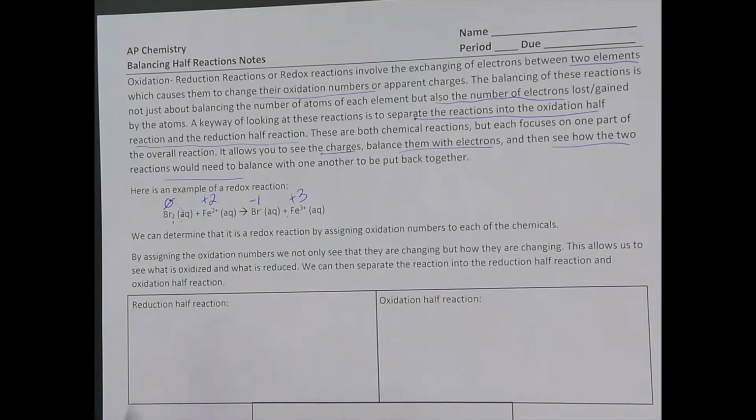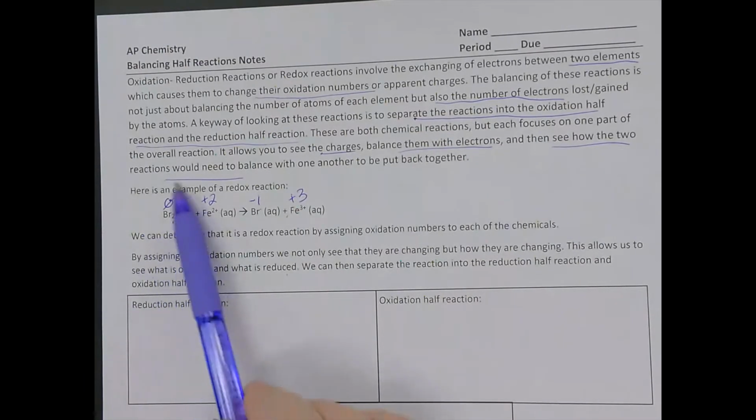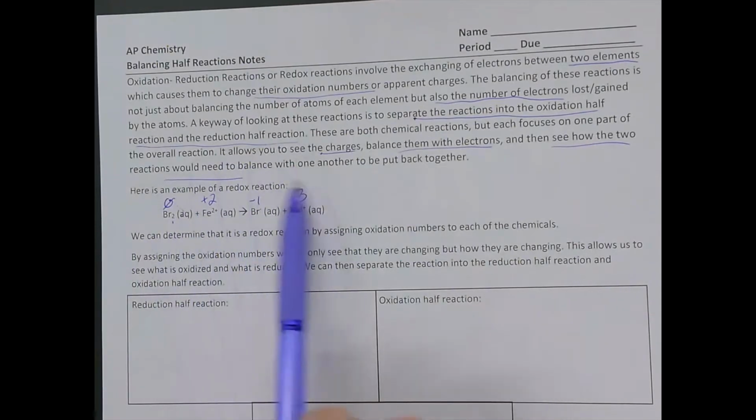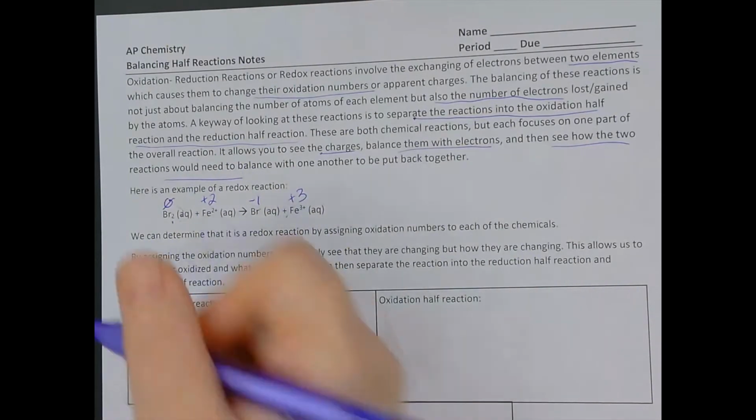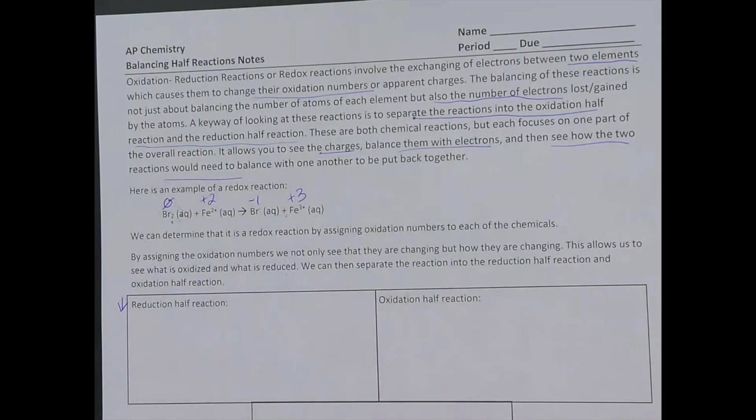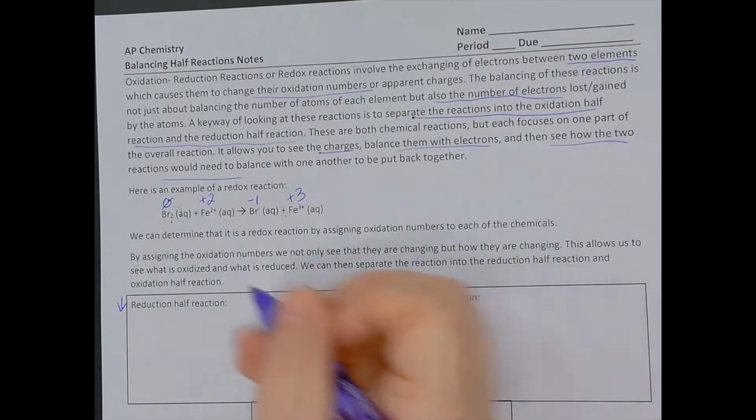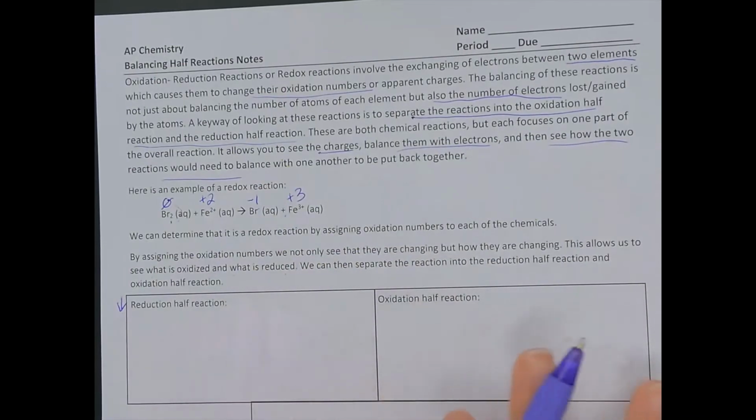So I always like to find my reduction reaction first. So we are going to look for a chemical where its charge, going from the left side reactants to the products on the right, its charge goes down. It is literally reduced. So bromine goes from 0 down to negative 1. That is a reduction. We can see iron goes from 2 to positive 3. That's going up. So bromine is going to be our reduction half reaction.